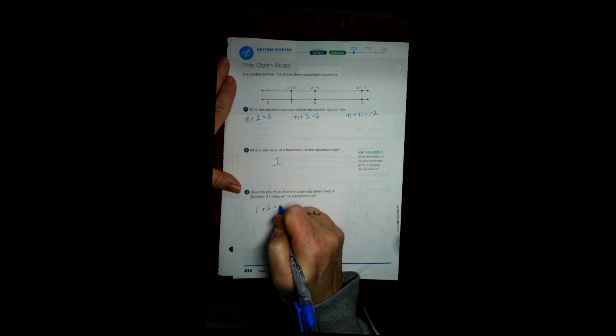So what is the value of n that makes all of those true? This one's pretty obvious. I'm sure you guys all already know. It is 1. 1 plus 2 is 3. 1 plus 5 is 6. 1 plus 11 is 12. How can you check that the value you determined in question 2 makes the equations true? We can do that by substituting, which is what I just worked us through verbally. I'll write it down.